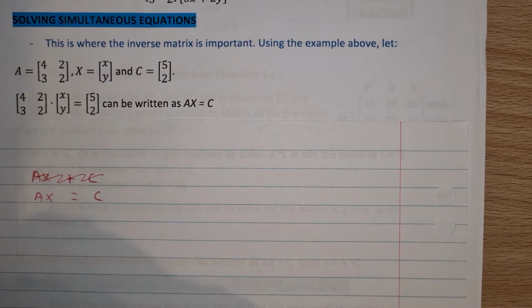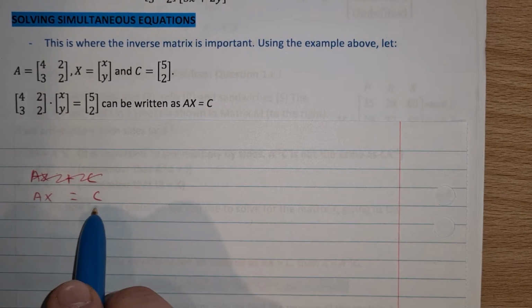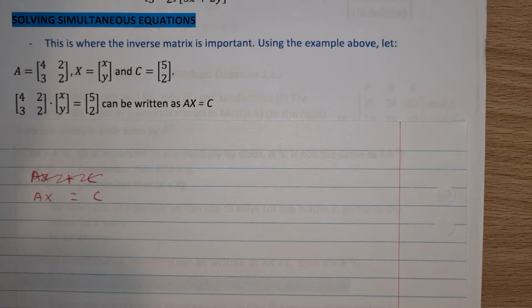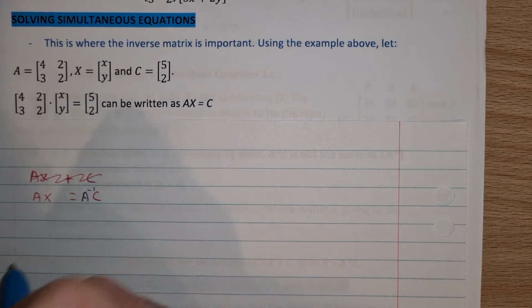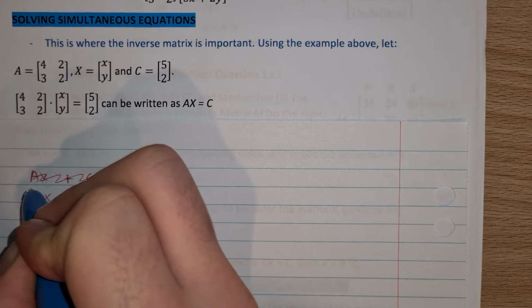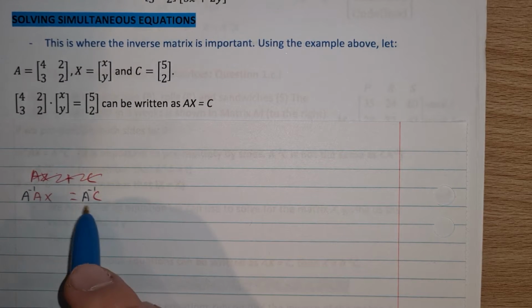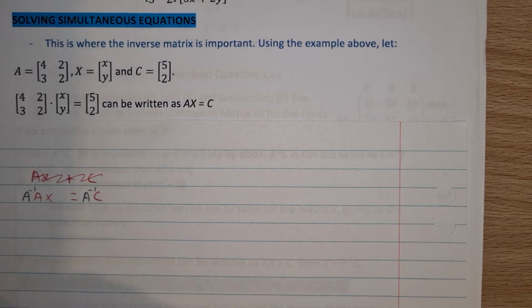Now what I'm going to do here is pre-multiply each side of this equation by the inverse of A. So remember, pre-multiply, the word pre means before. So I'm going to pre-multiply both sides by the inverse of A. Now, because I've done the same operation to both sides of the equal sign, I haven't really changed anything, so this is something we're allowed to do. It's just like multiplying each side by 5. You're not really changing anything.